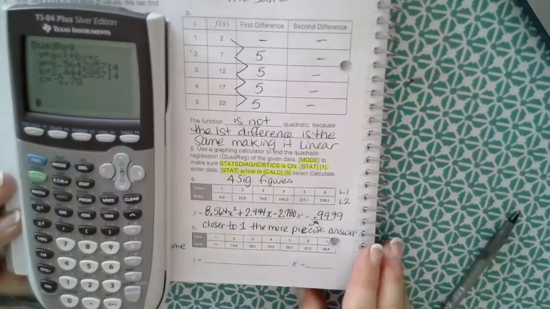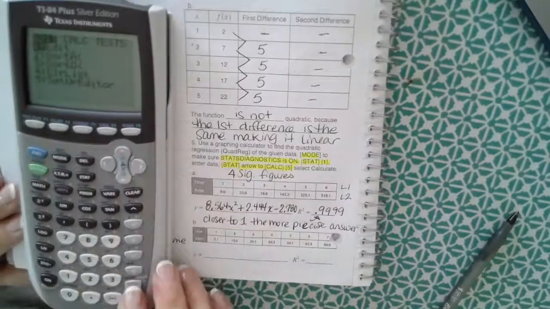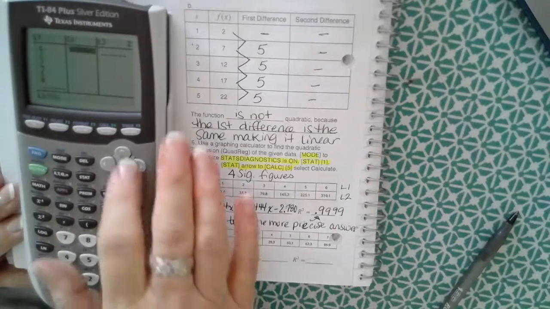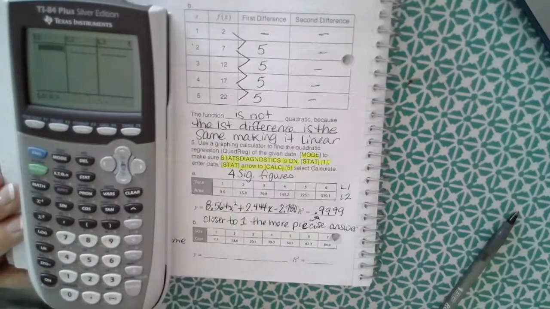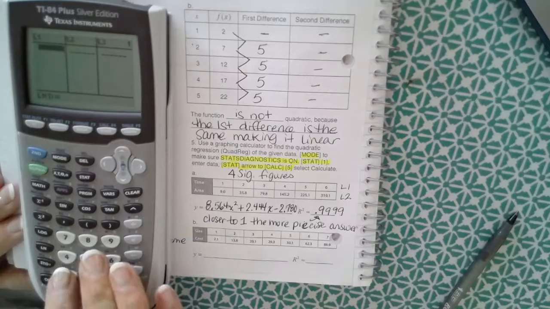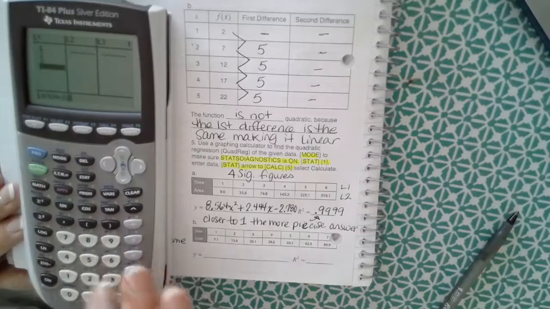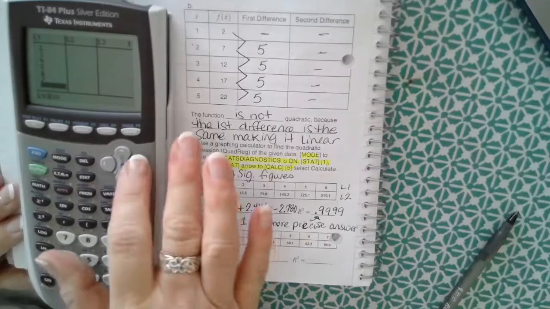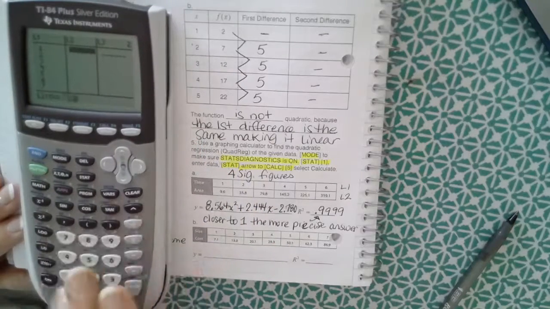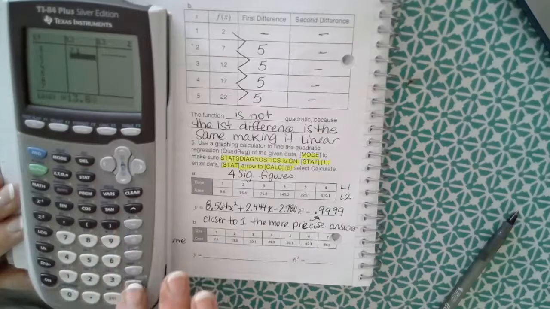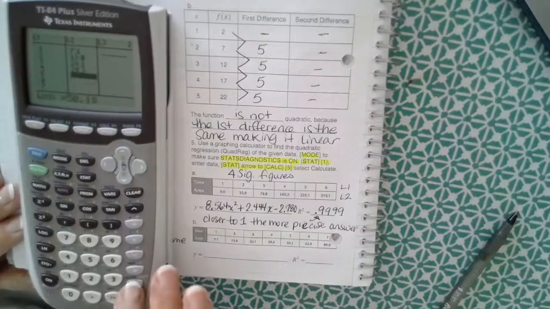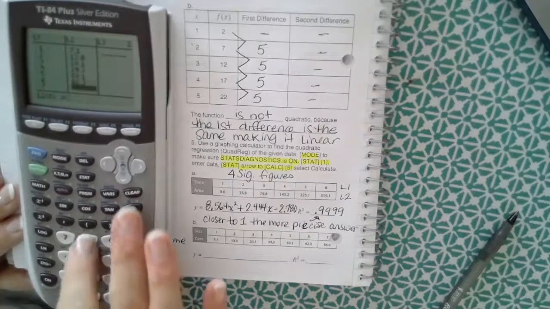We're going to do just like what we did a minute ago. We're going to go to stat, edit. So we did 1. I'm going to clear my list. Go up to my other list, clear it, enter. Then I'm going to enter in again. 1, 2, 3, 4, 5, 6, 7. Go over to list 2. 7.1, 13.8, 20.1, 29.3, 50.1, 62.3, 86.9.